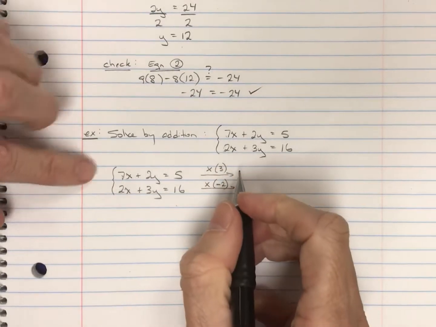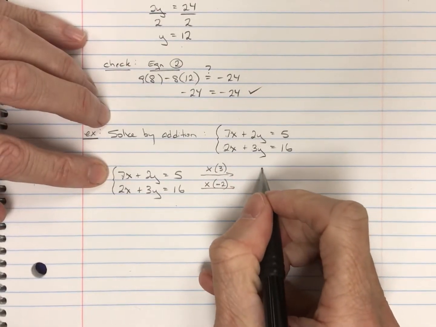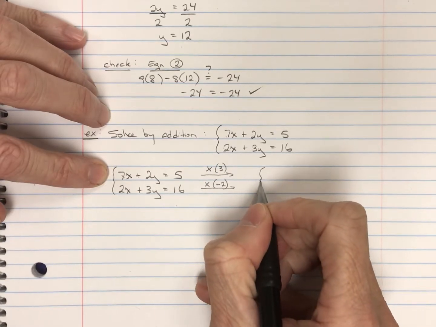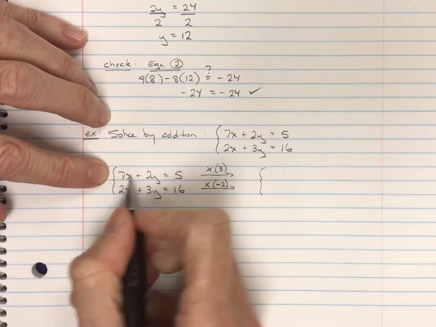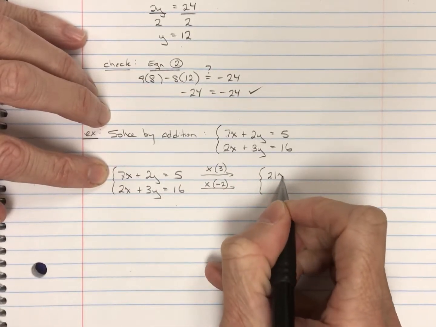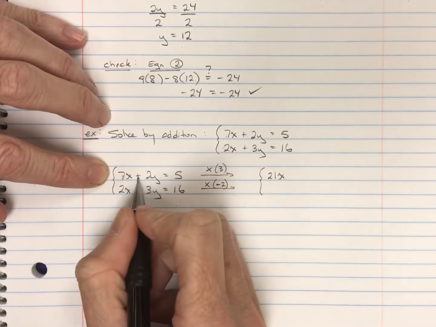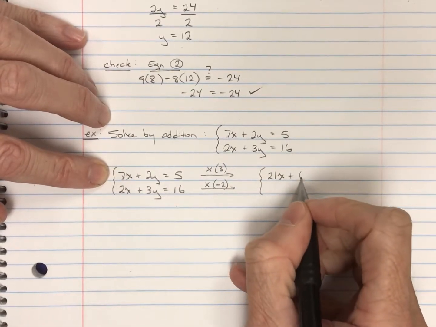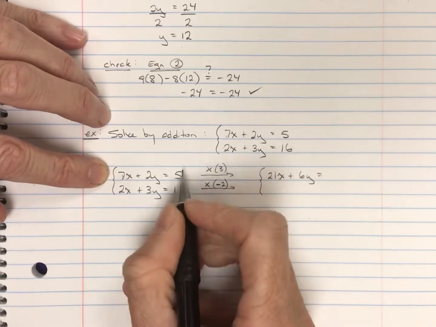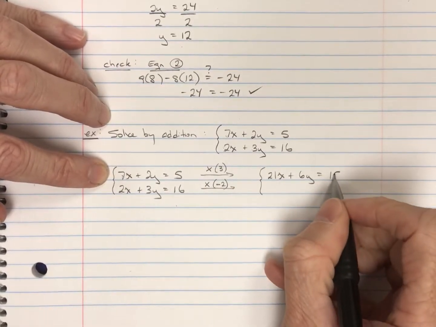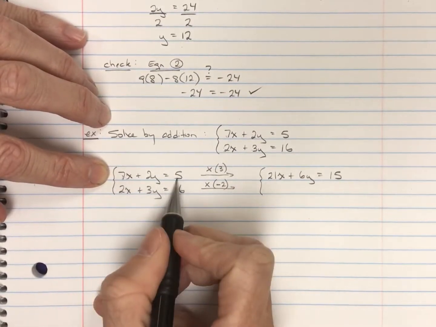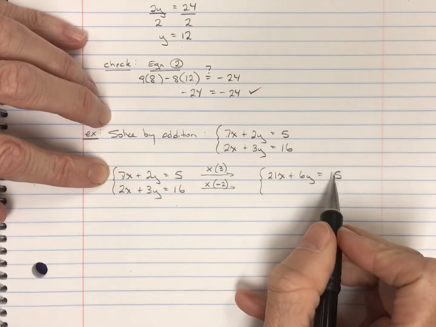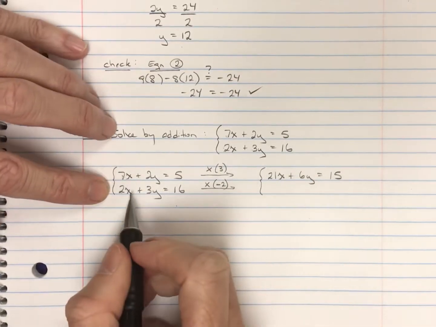So the top equation by 3 gives me, again, let me put in my brackets, 7 times 3 is 21x, positive 2y times 3 is positive 6y, and 5 times 3 is 15. I multiplied everything on both sides by 3, and this is still an equation.